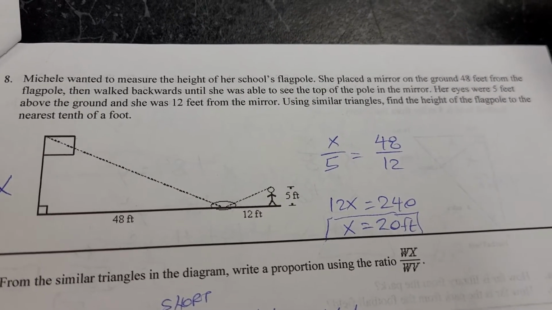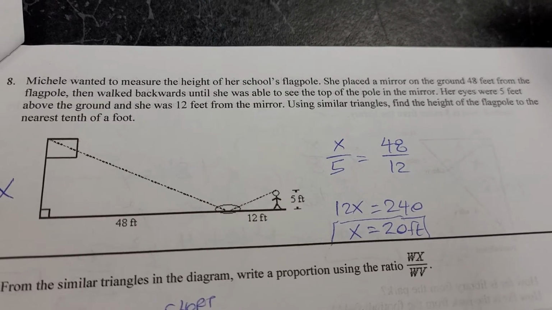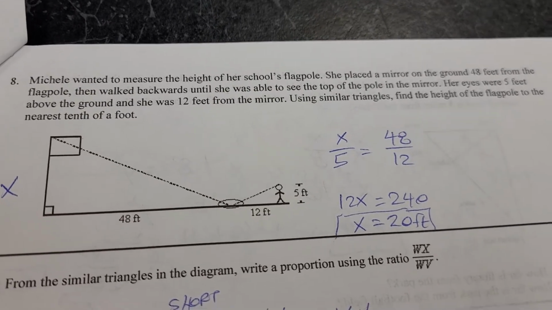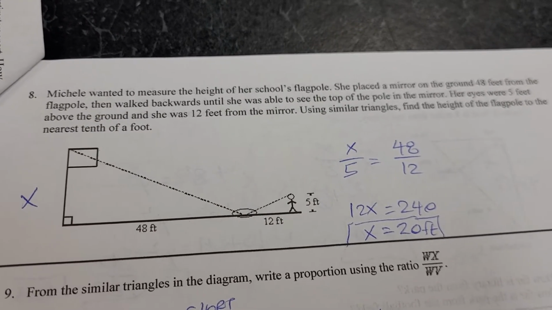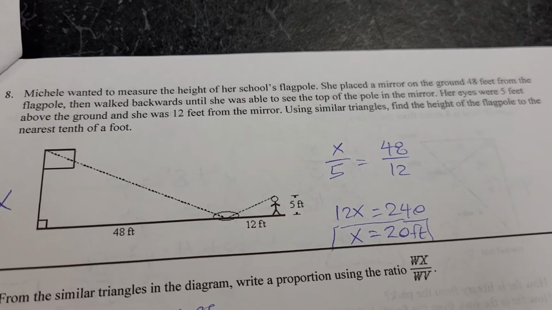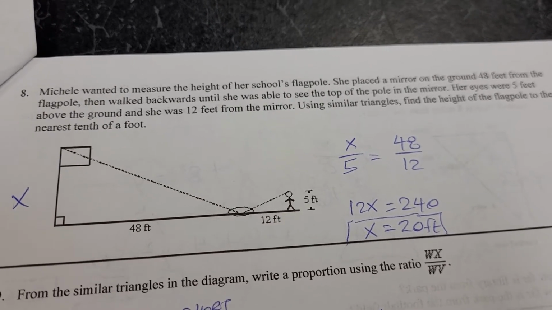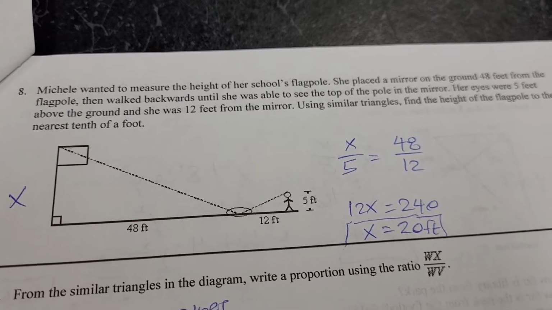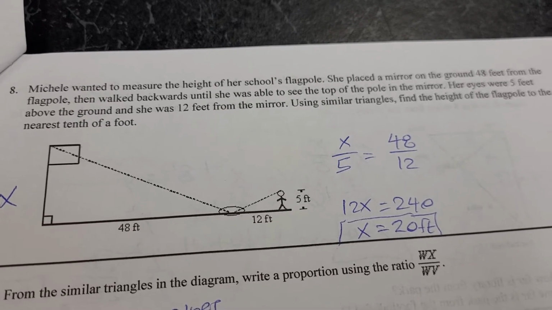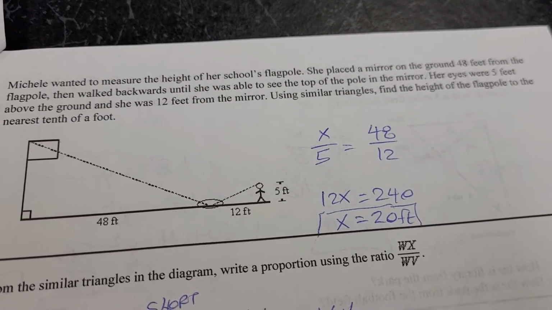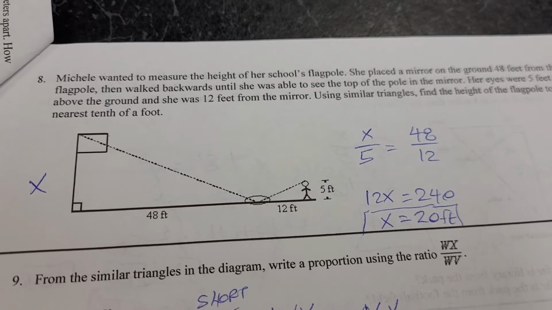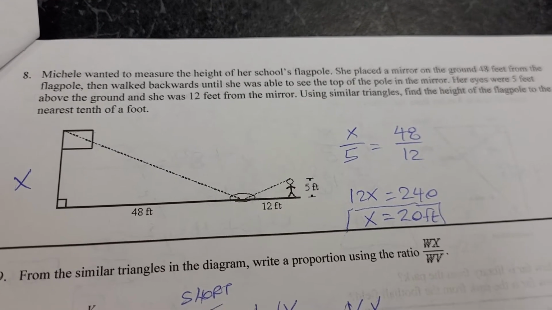She placed a mirror on the ground 48 feet from the flagpole and then walked backwards until she was able to see the top of the pole in the mirror. Her eyes were 5 feet from the ground and she was 12 feet from the mirror. Using similar triangles, find the height of the flagpole to a tenth of a foot.